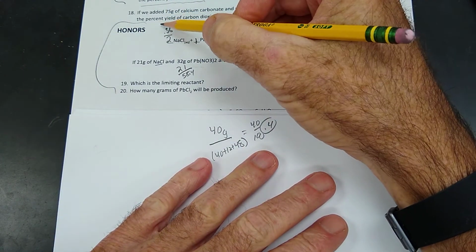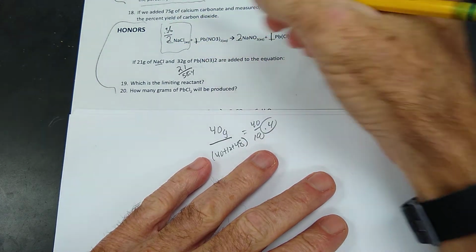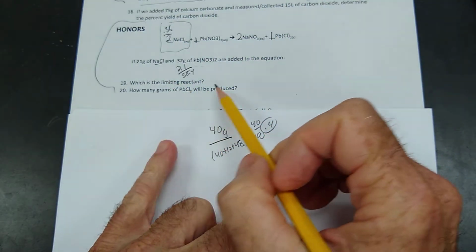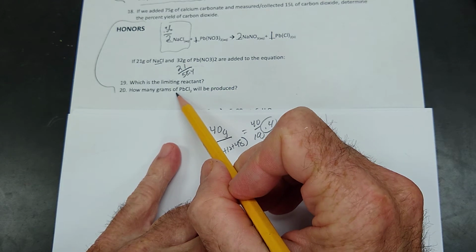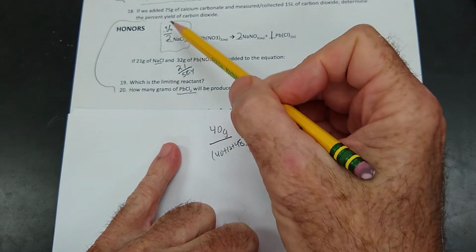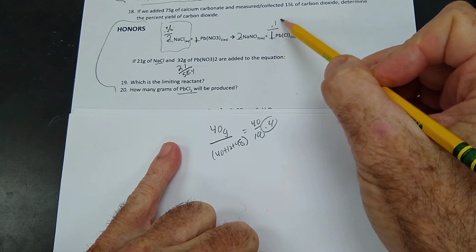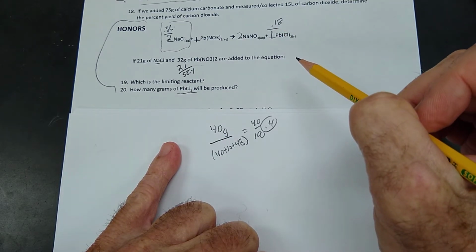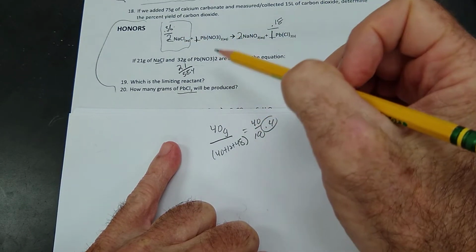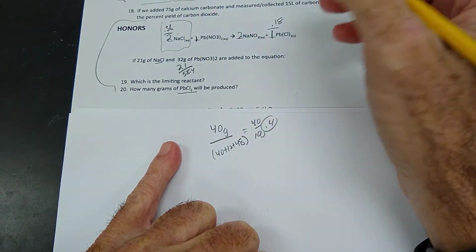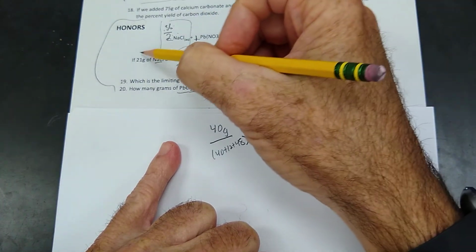All right, now if we have 0.36 moles of this, and we're trying to make lead-2 chloride, 0.36 is to 2 as 0.18 is to 1. All right? Now let's see if this is going to be the limiting reactant.